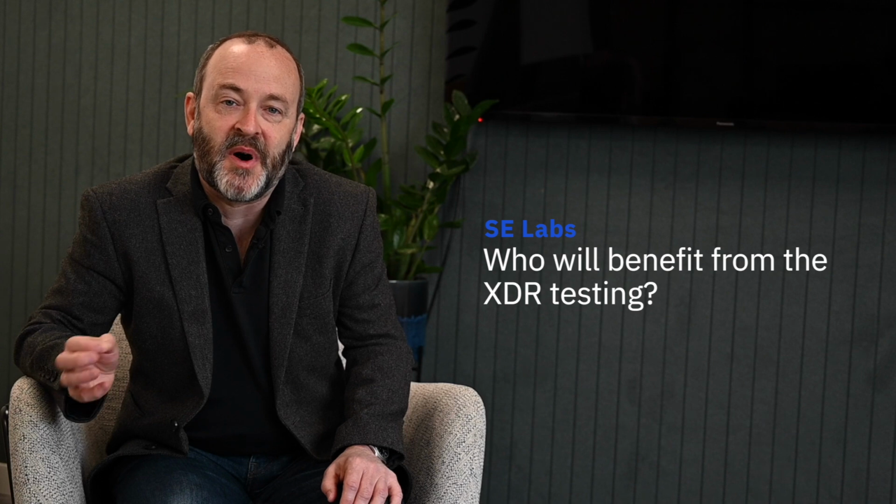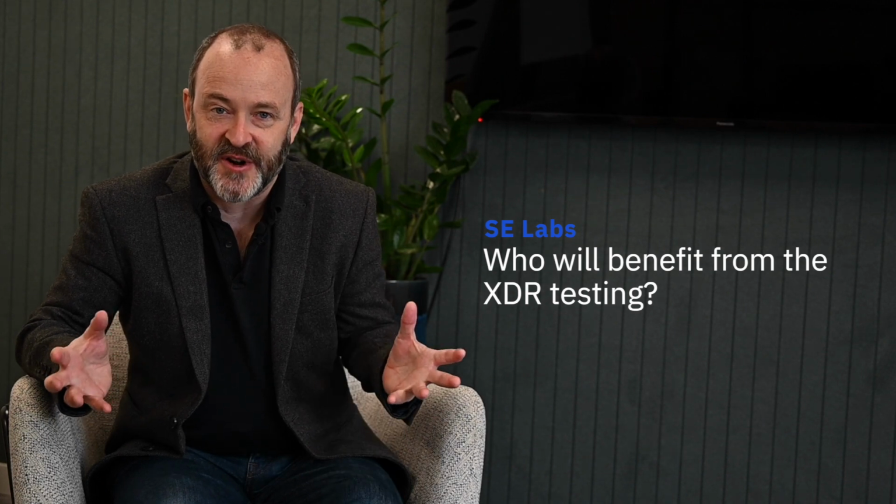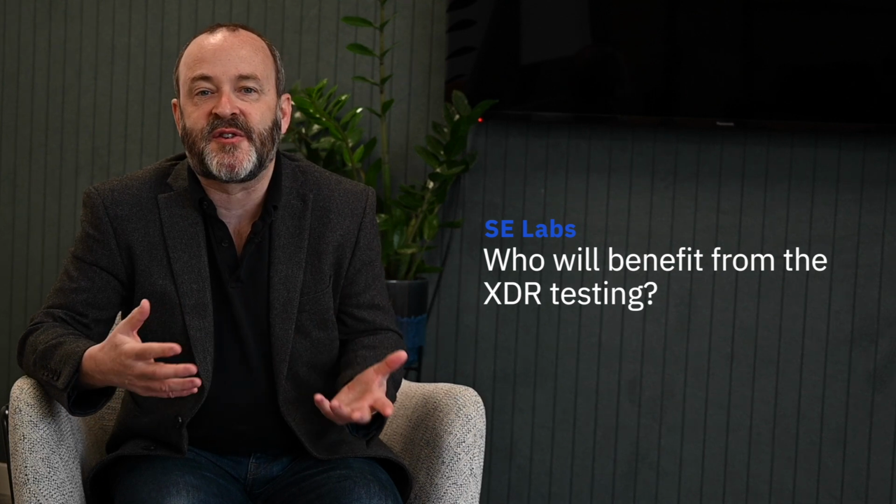And if you're someone who's buying the security software, it's super useful to know if these products do all integrate properly and share the information in a useful way and don't just provide extra hoops to jump through when a breach is detected.